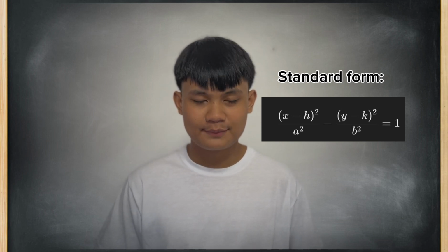Today I'm going to show you the standard form and general form of a hyperbola. For the standard form, an example is the quantity of x minus h squared over a squared minus the quantity of y minus k squared over b squared equals 1 is the horizontal hyperbola.